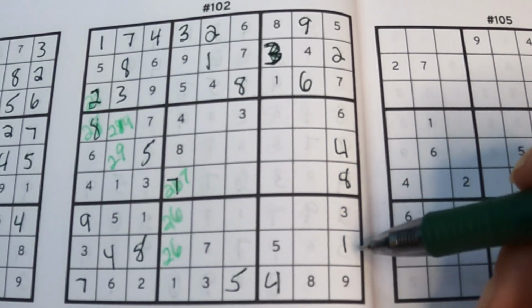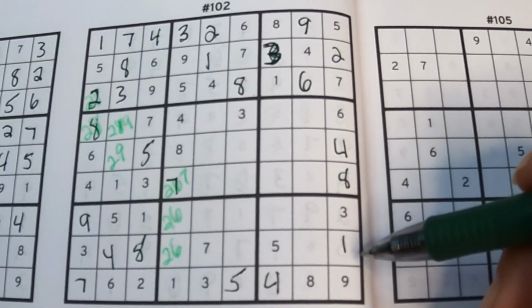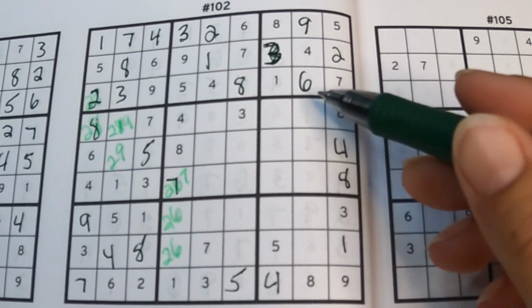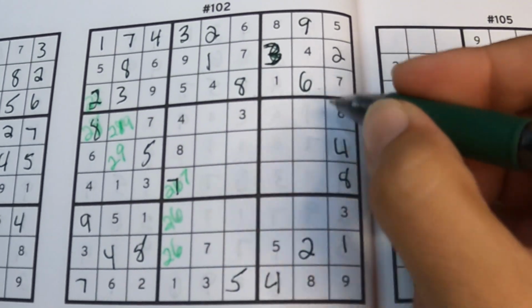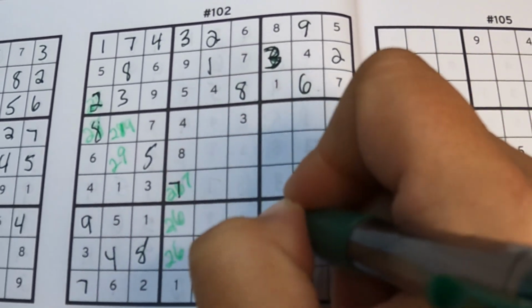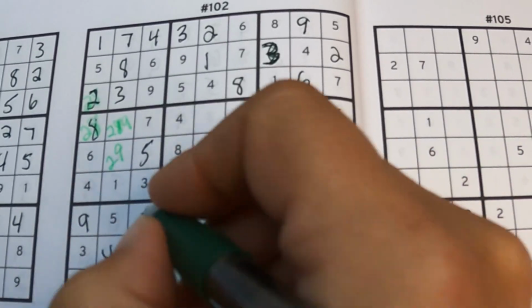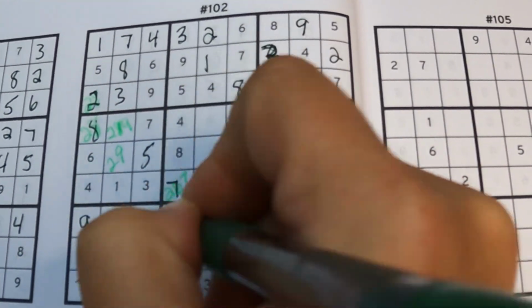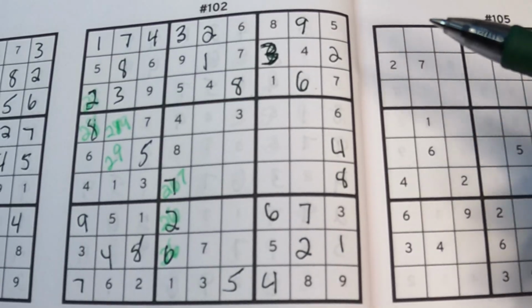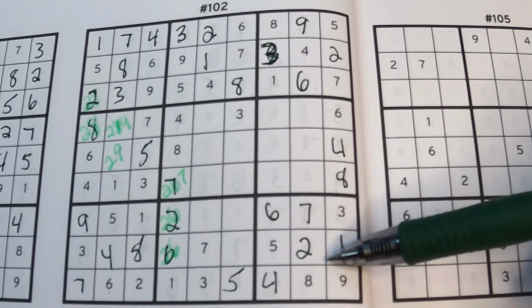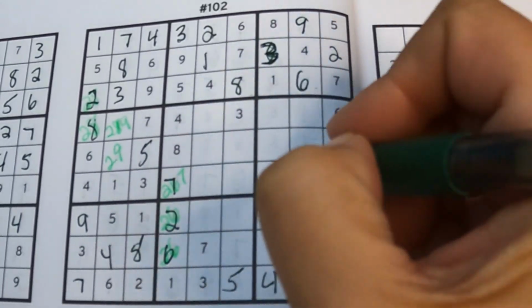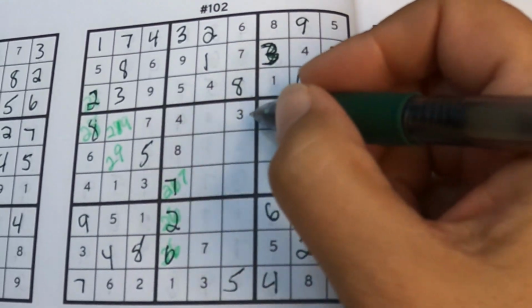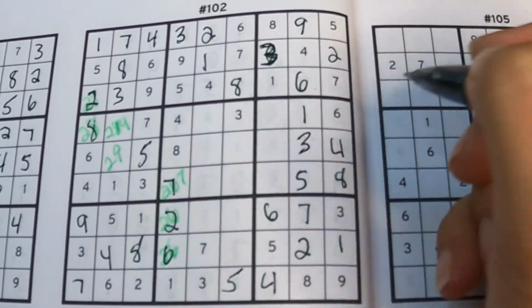For this box now, we're missing 2, 6, and 7. We've got a 6 here and a 7 here, so this is our 2. That 6 makes this our 7, 6. That 2 makes this our 6, 2. For this column now, we're missing 1, 3, and 5. We've got 1 and 3 here, so this is our 5. 3 here, so 1, 3.